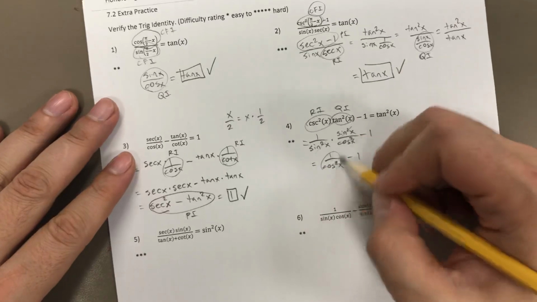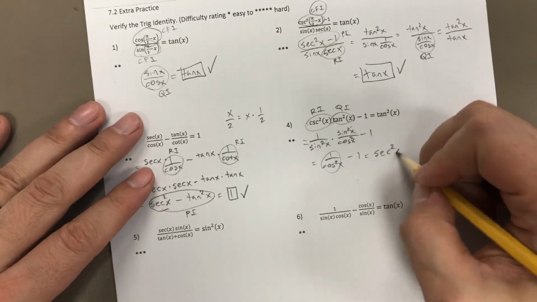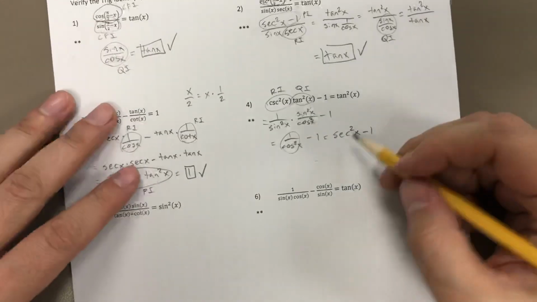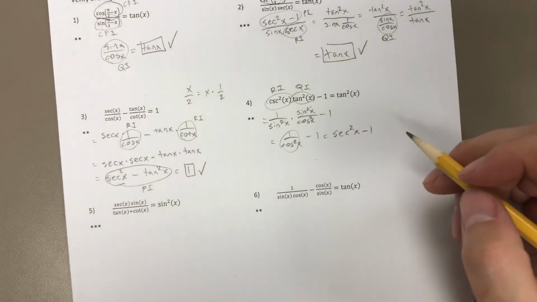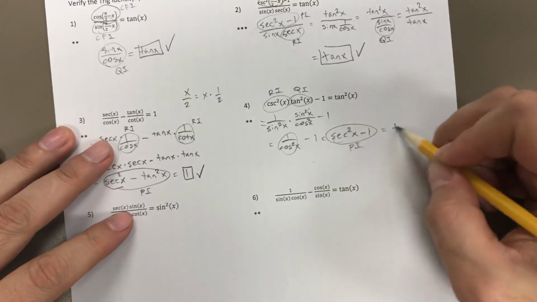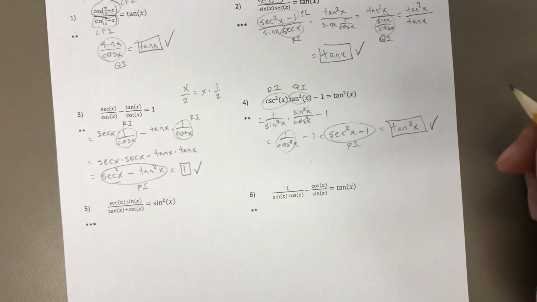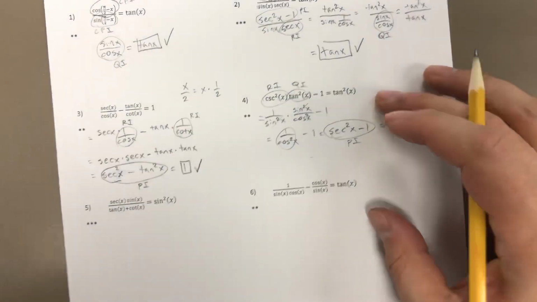And 1 over cosine is secant, so 1 over cosine squared is secant squared of x. And just like I saw before, secant squared minus 1, that's a Pythagorean identity. And that's equal to tangent squared, which is our answer that we were looking for in the first place. So that's number 4, another 2-star problem.